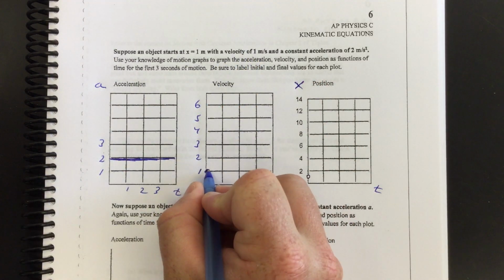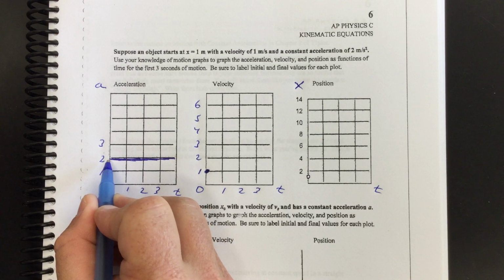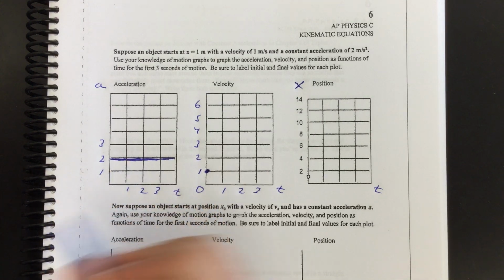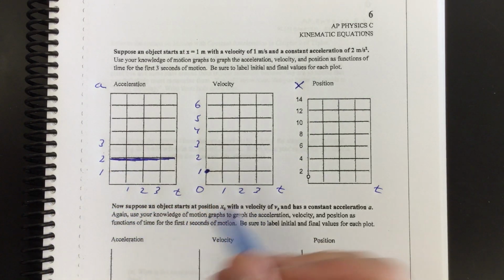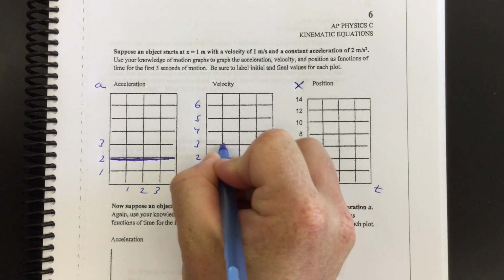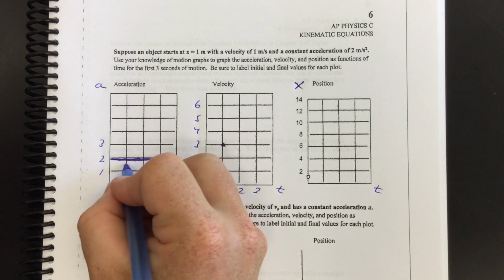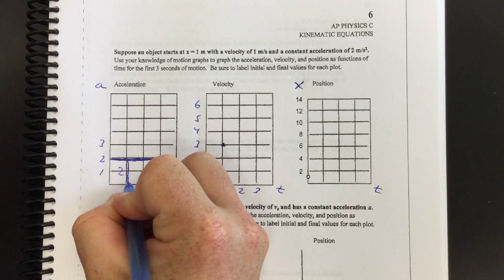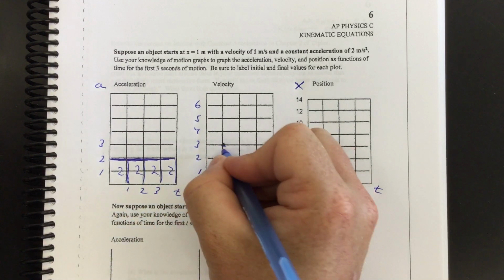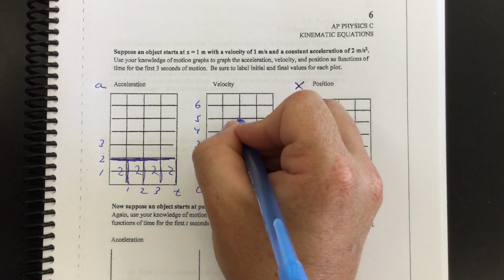So let's go to the velocity graph. Well, a couple ways to see it. If we're accelerating at 2 meters per second every second, then the velocity should climb by 2 as each second goes by. So after 1 second, we need to climb by 2 units. You could also see that by looking at the area under the graph. Notice the area under that first bit is 2, and then another 2, and then another 2. So we climb up to here, and as each second goes by, we're just going to go up by 2.